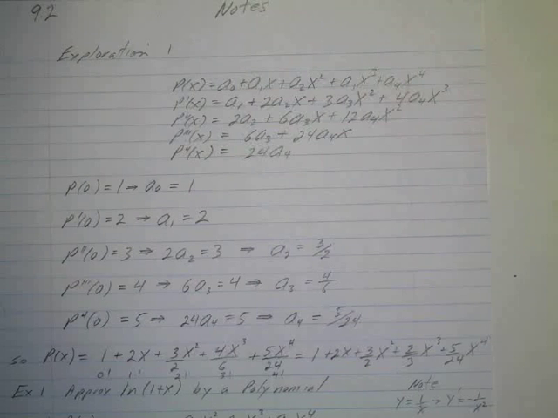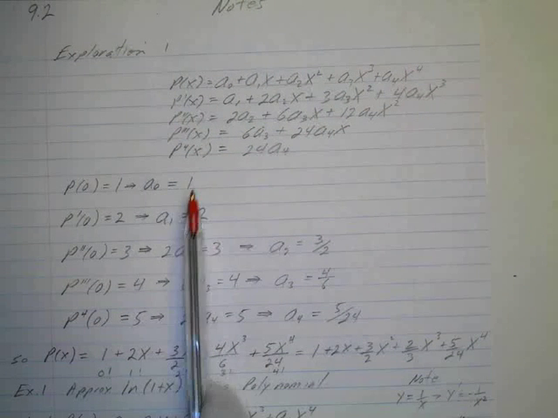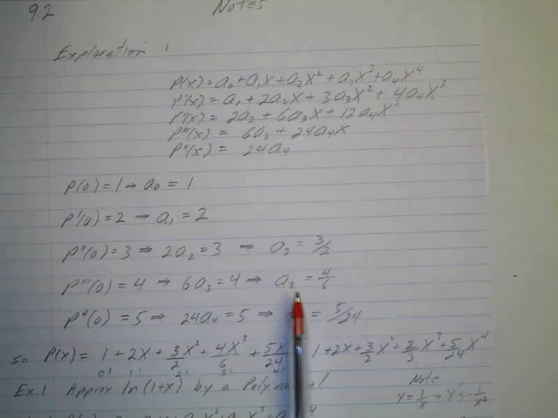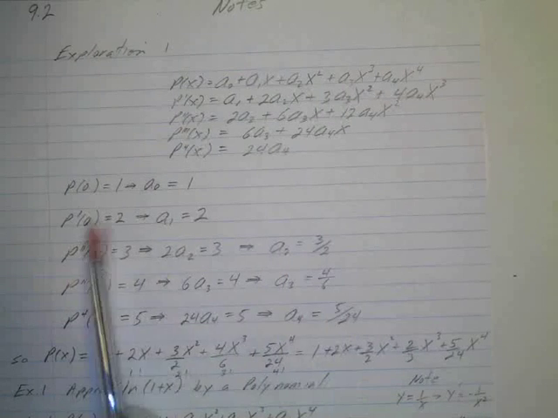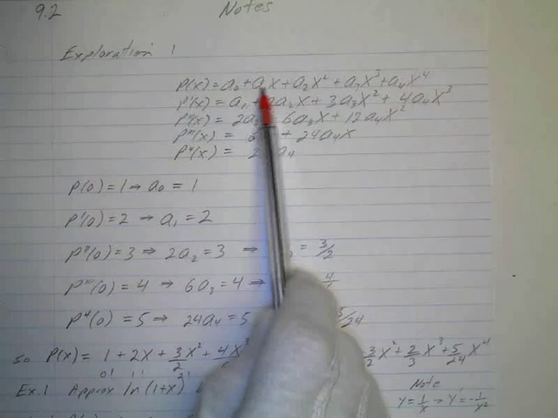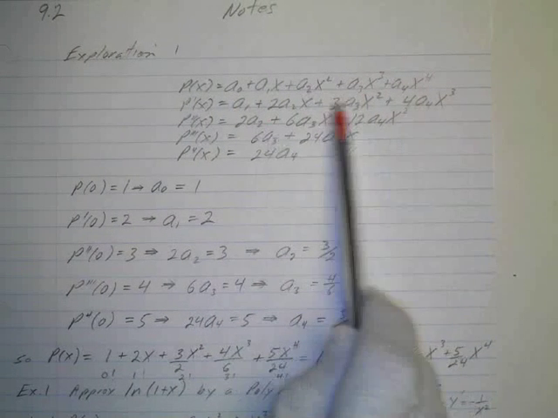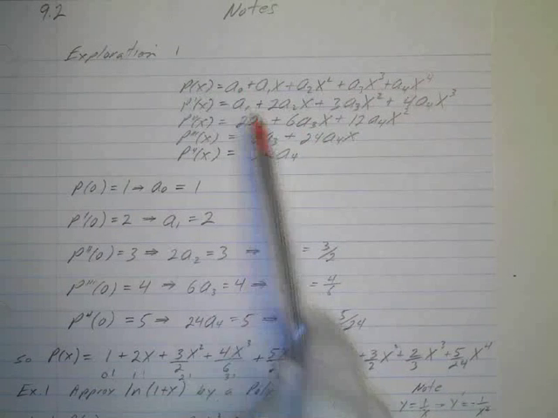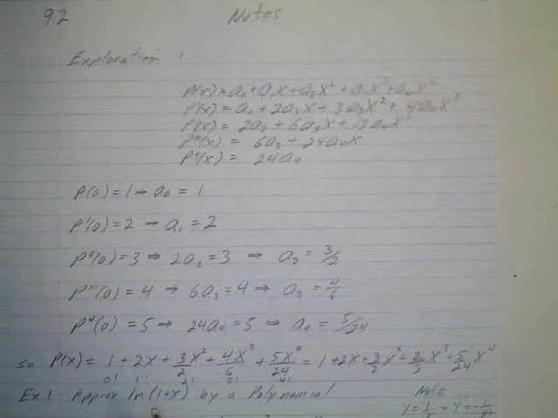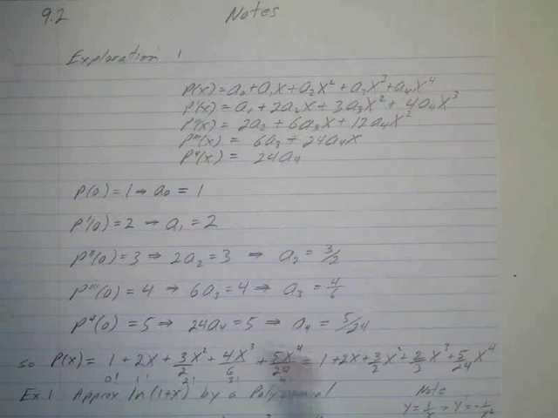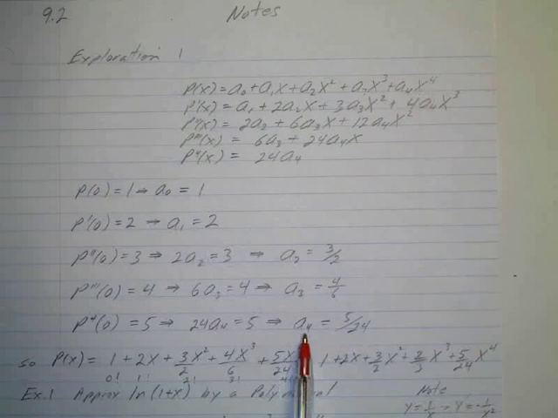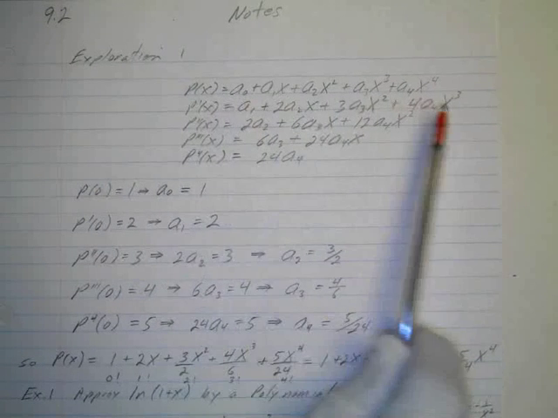So we put this back in p of x. In other words, we know what a sub 0, a sub 1, a sub 2, a sub 3, a sub 4 are, by using the fact that when we take the derivative at 0, all these other terms vanish. We just have these terms, and we want them to have these values, and we set them equal. We end up with these values for these coefficients, and we just put this back in the general form.